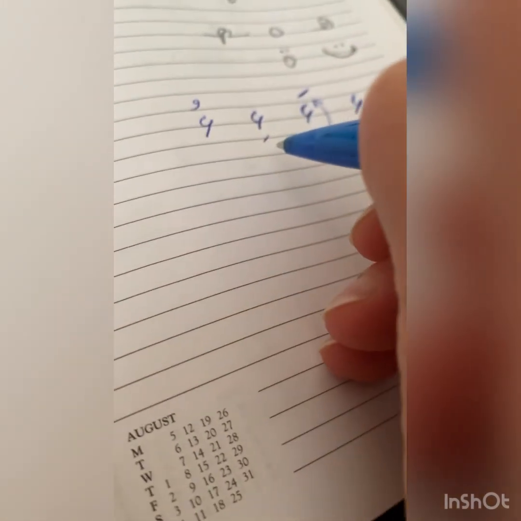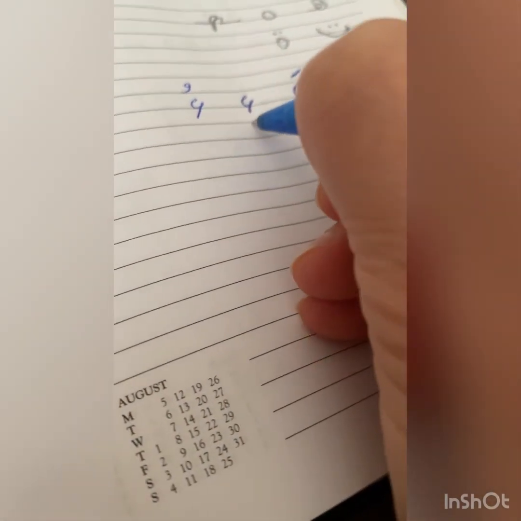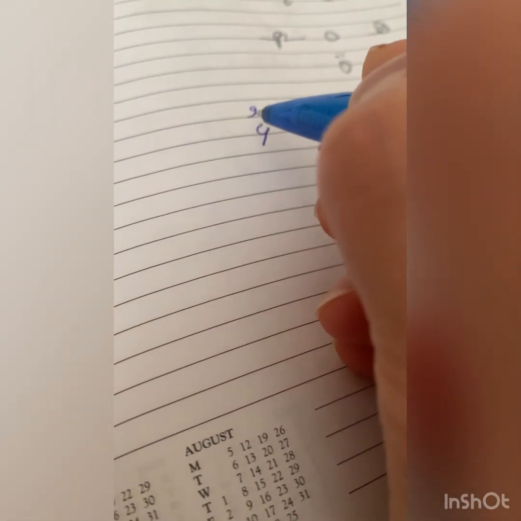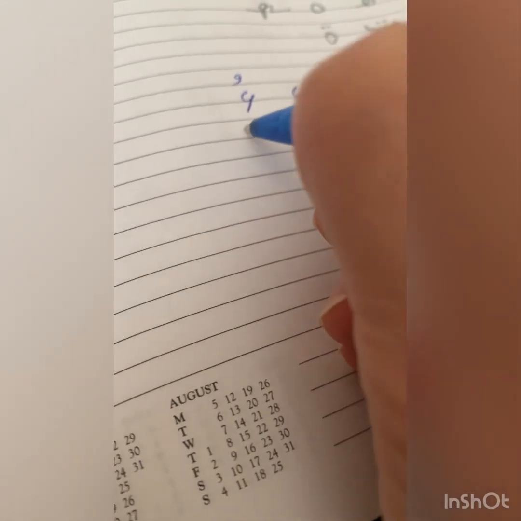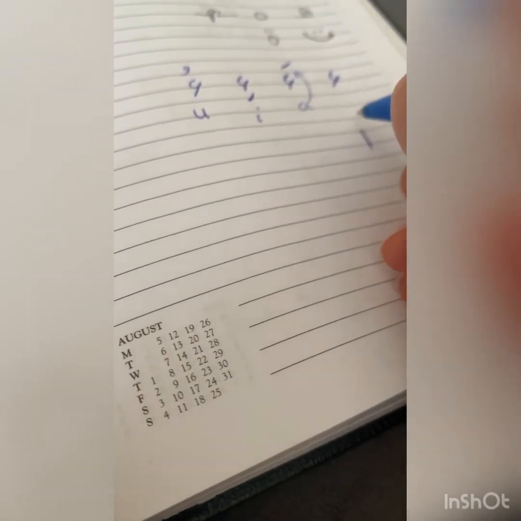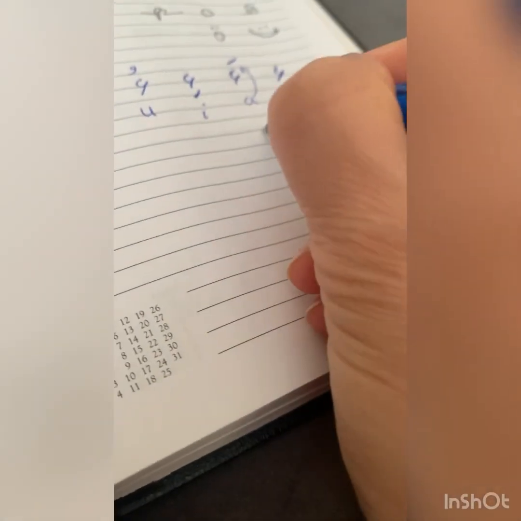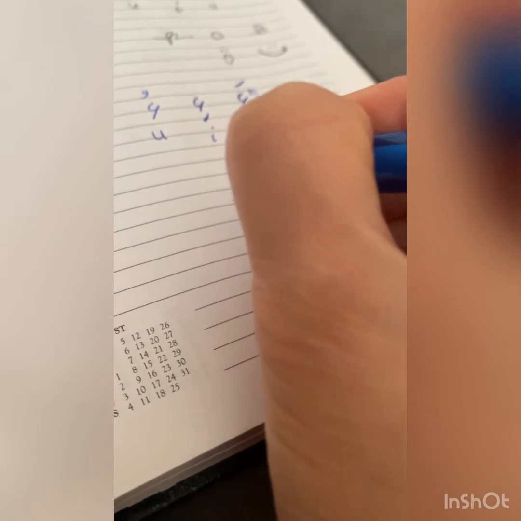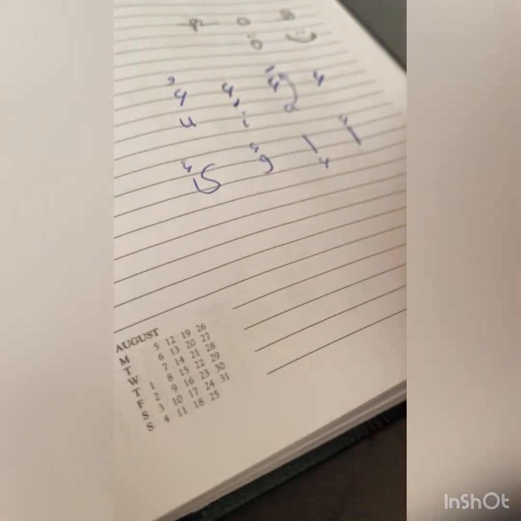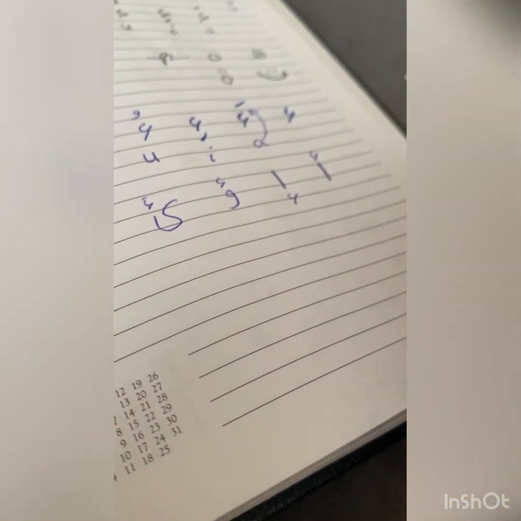Because here Hamza has kasra underneath, the sound of Hamza is going to be i. Because here Hamza has damma on top, the sound of Hamza is going to be u. So you have to pronounce it like a, i, u. It doesn't matter which type of hamza you face, because as you remember, we have different types of hamza. Sometimes hamza appears on top of alif, sometimes underneath alif, sometimes on top of waw, sometimes on top of ya.